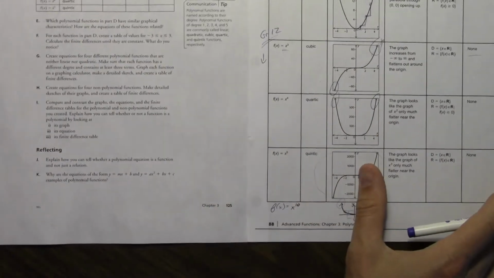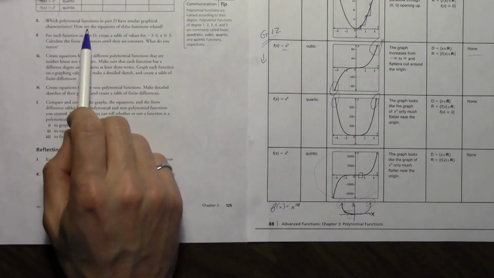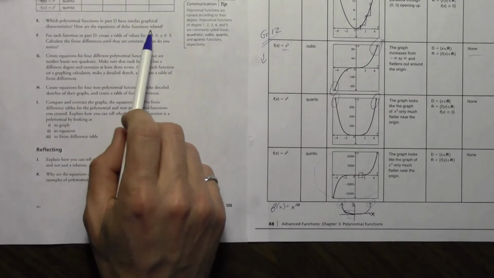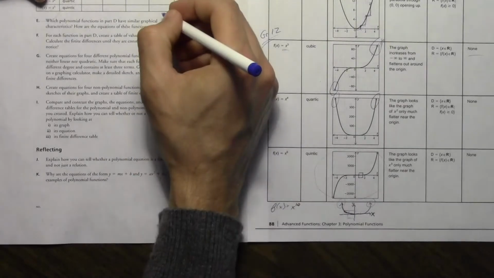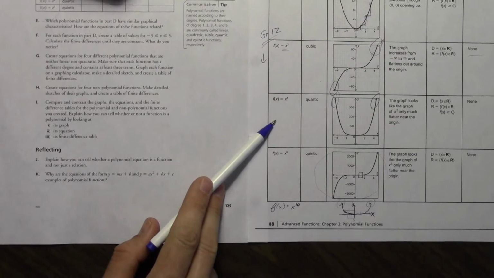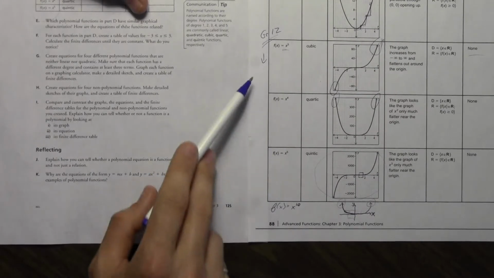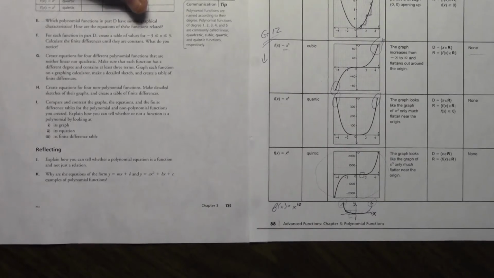D, let's see if we can answer some of these questions now. Which polynomial functions in part D have similar graphical characteristics? How are the equations of these functions related? So we talked about this. We said that x squared was similar to x to the exponent of 4, and x cubed was similar to x to the exponent of 5. So how are they similar algebraically?